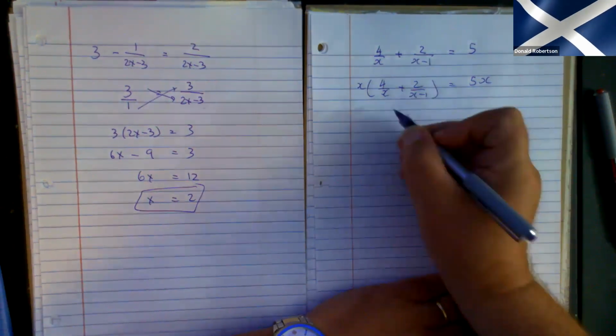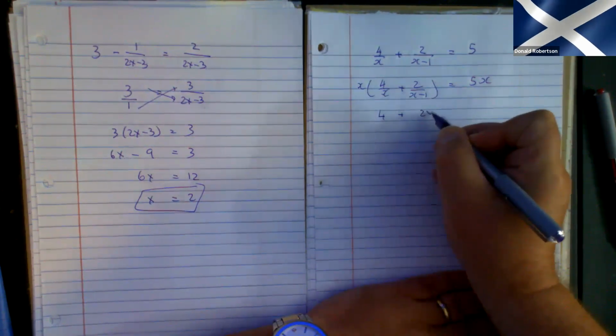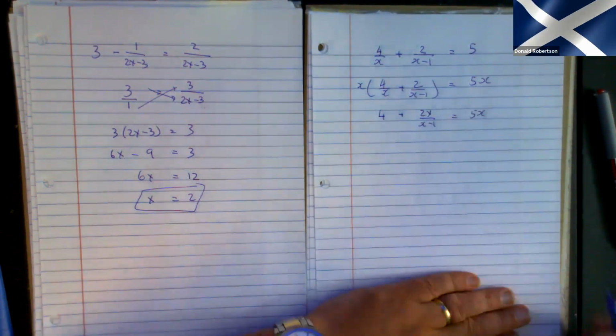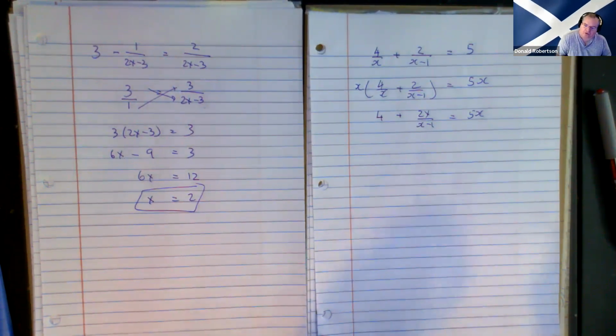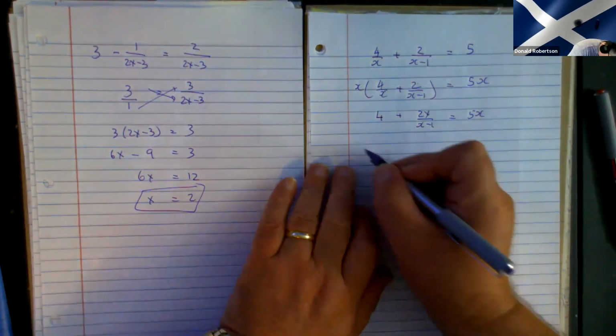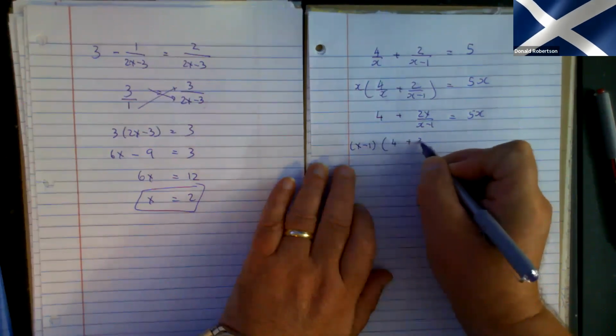So that's allowed. Now, if you multiply this, you get 4. If you multiply this by x, you get that. So I've kind of slowly unpeeled the onion. I've got rid of one level. I still have this x minus 1 to get rid of. So what I'm going to do is multiply both sides by x minus 1.